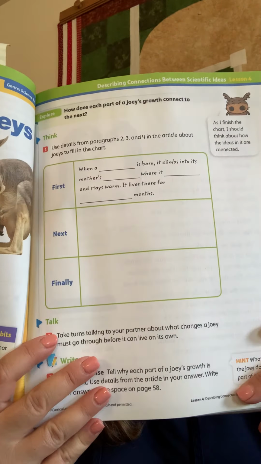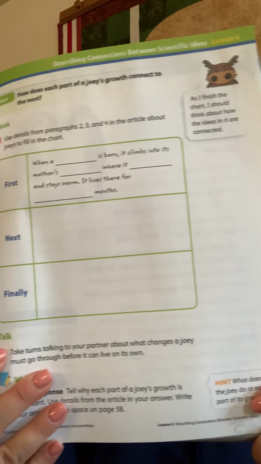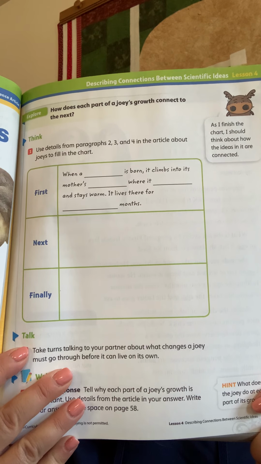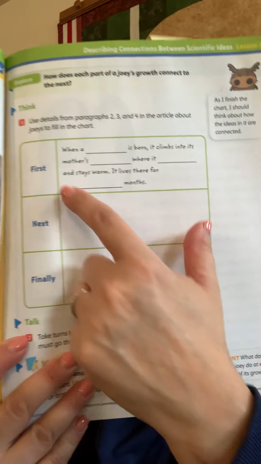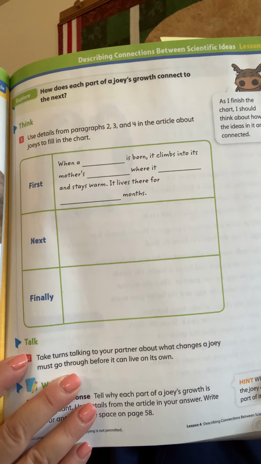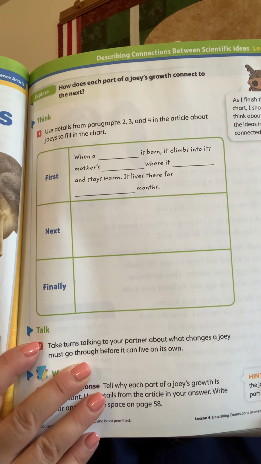I saw in paragraph 2 a lot of details about what happens to that joey in the mother's pouch. When I click over here, I see first, next, last. Again, talking about order, making some connections.